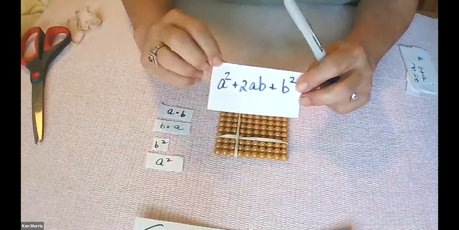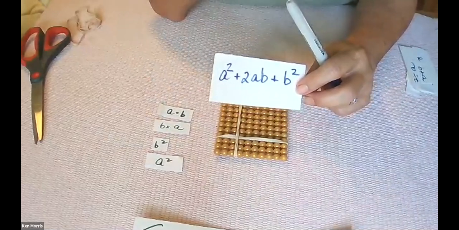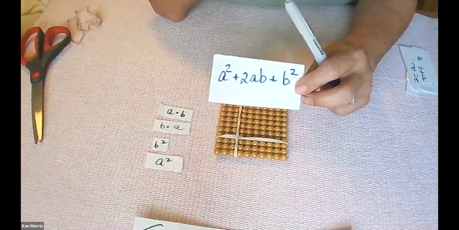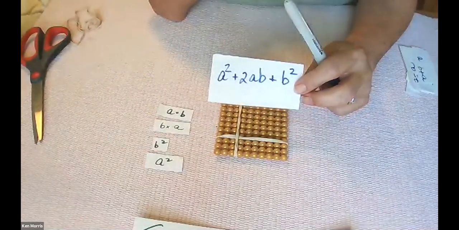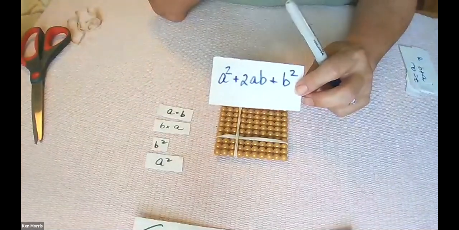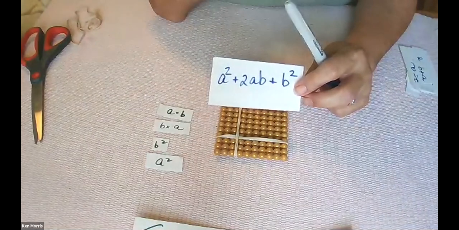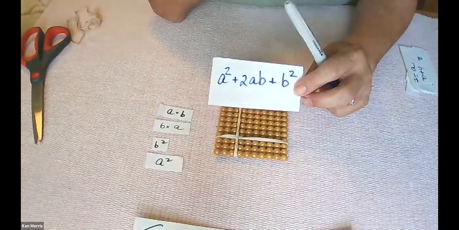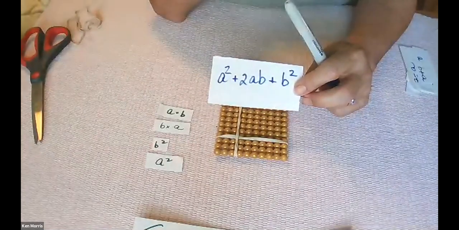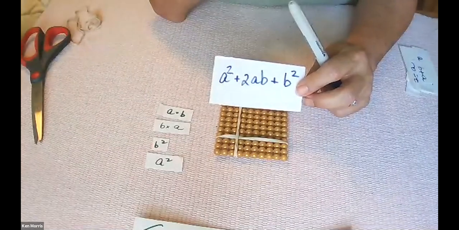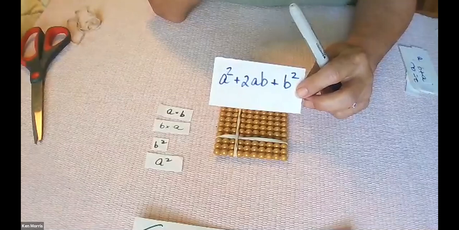So when you square a binomial where one number is A and the second number is B, this is the formula that gives you what that square is mathematically. It's A squared plus 2AB plus B squared. This is something that you are going to see again when you get to pre-algebra and algebra. You're going to know this equation so well that you're going to dream about it.